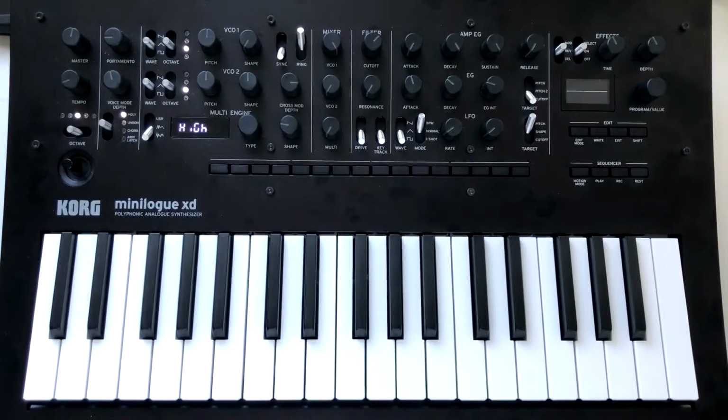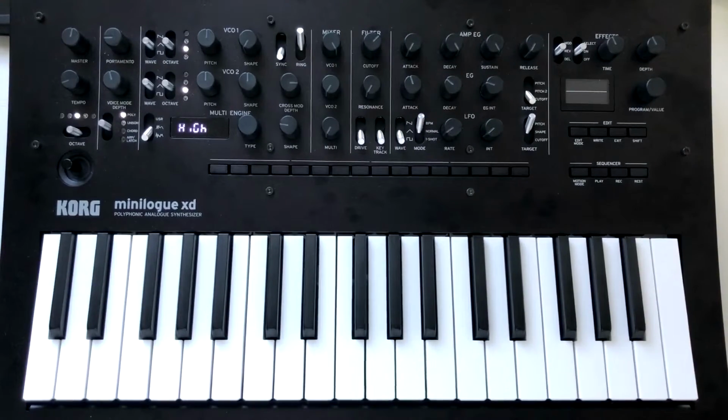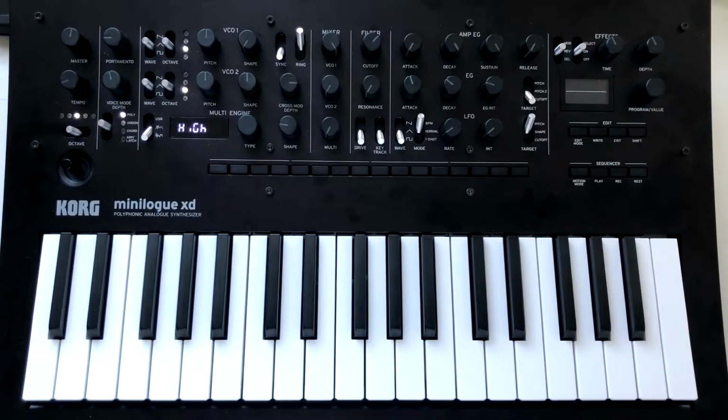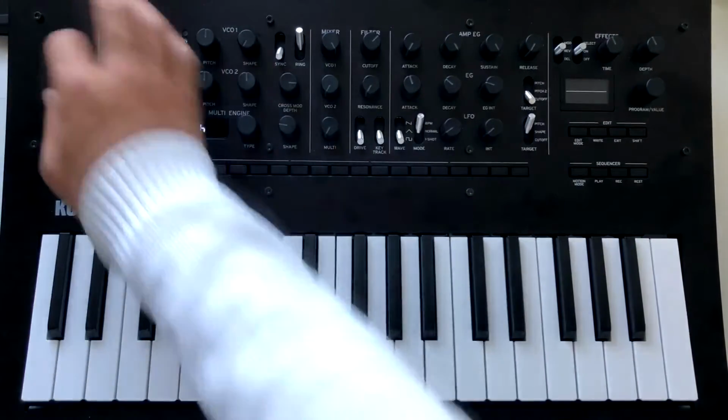Hello everyone. Today I want to show you how to create a pad sound on the Korg minilogue XT. We are going to create a very traditional, typical pad sound with a long attack and a long release. And then we will try to do an unconventional or special pad sound.